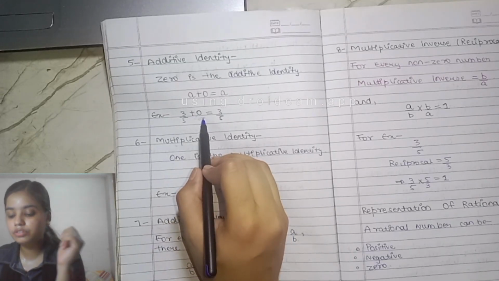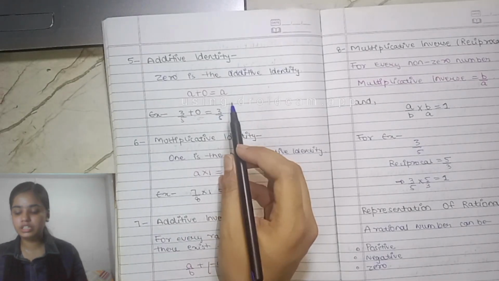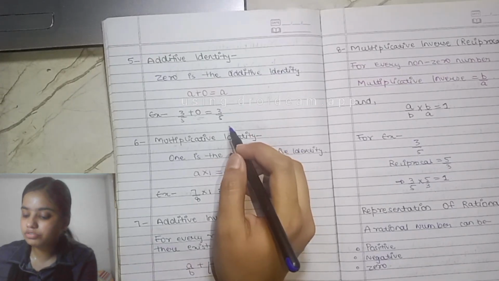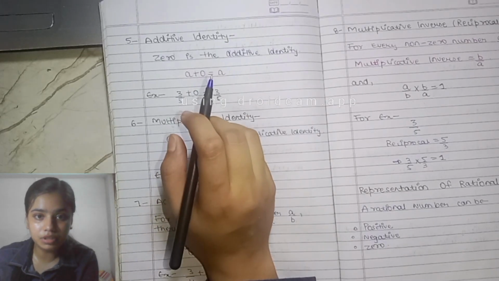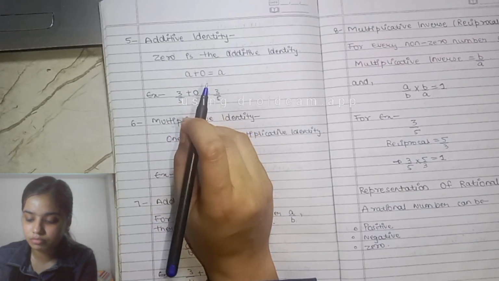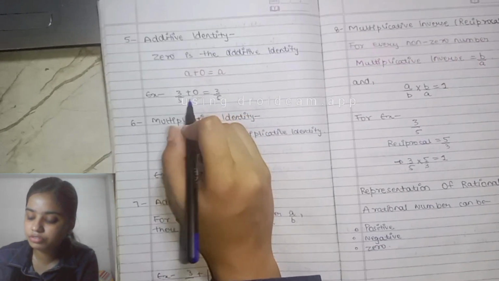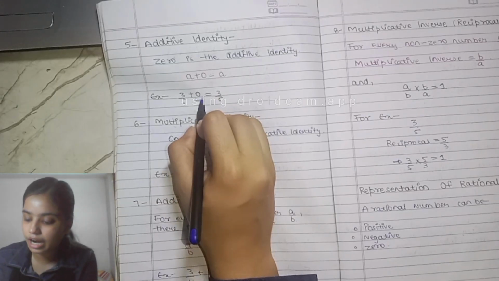When we add 0 to any number, we get the same number. We can't get any other number. So when we add a number to a given number and get the same number, we say that 0 is the additive identity.